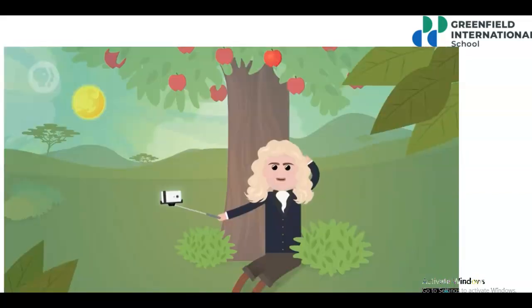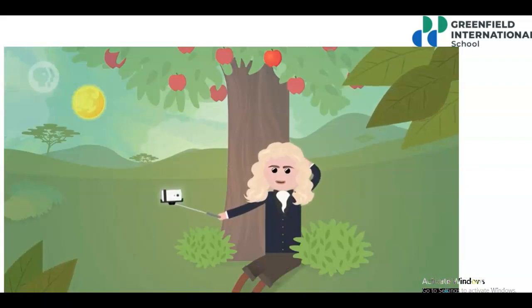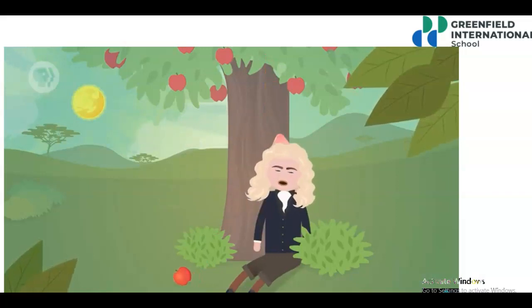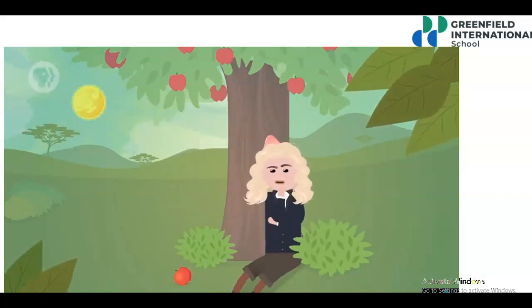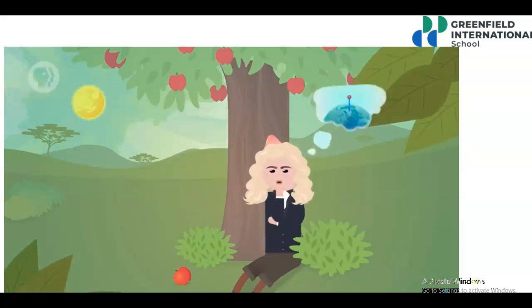Odds are you've been told the story of Newton's apple at some point. The story goes that one day he was sitting under an apple tree in his mother's garden when an apple fell out of the tree. That's when Newton had his grand realization that something was pulling that apple down to Earth. And that led to another idea.